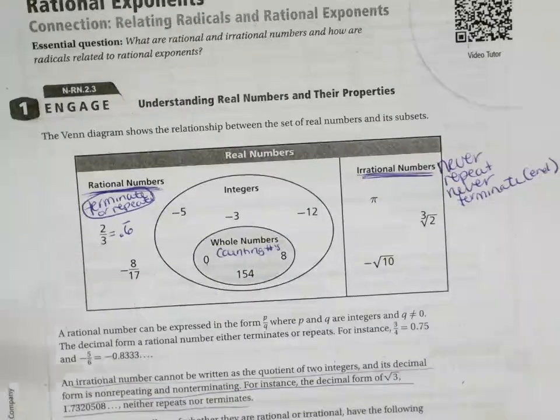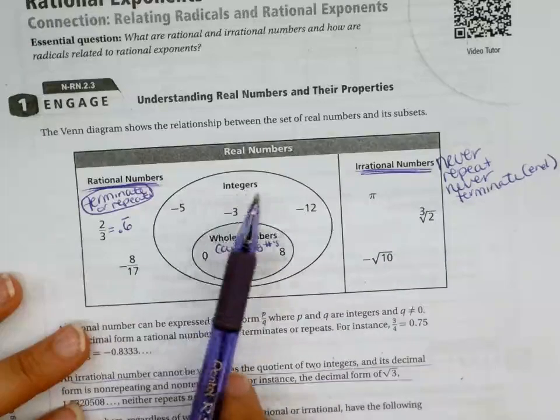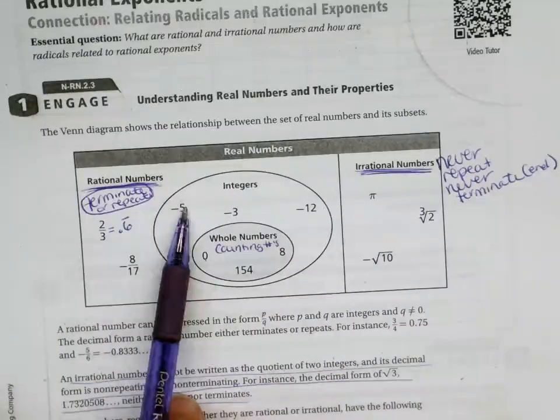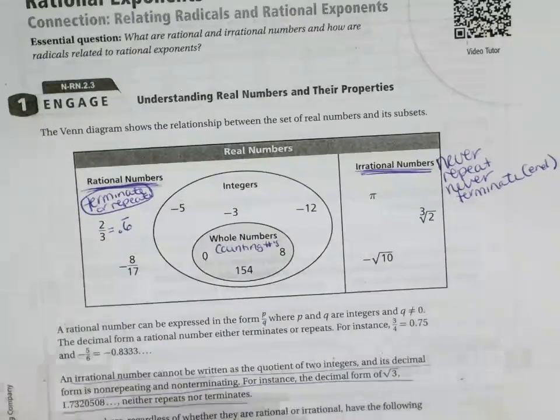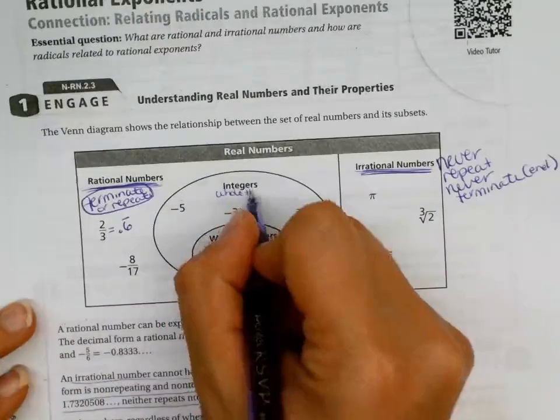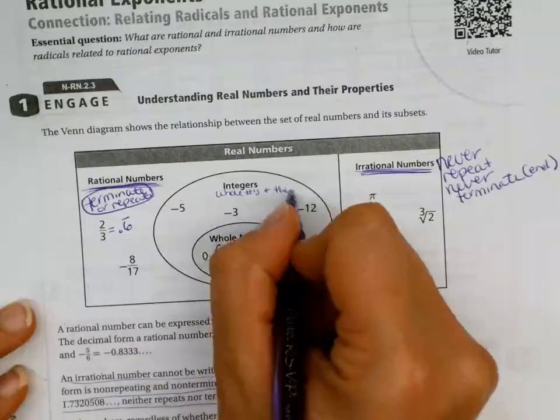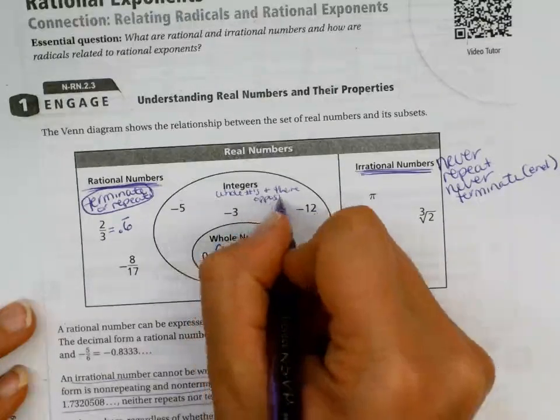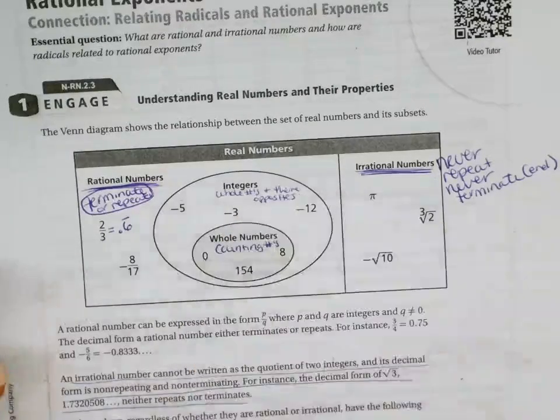Integers are whole numbers and their opposites, so it includes the negatives, right? So that's all your whole numbers plus the negative versions of them.